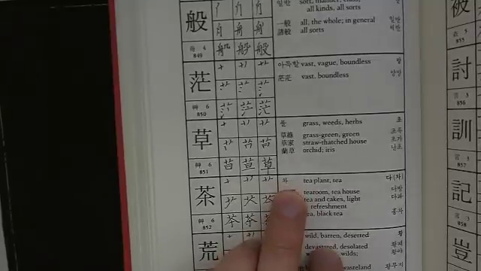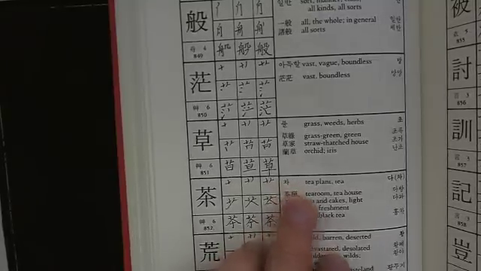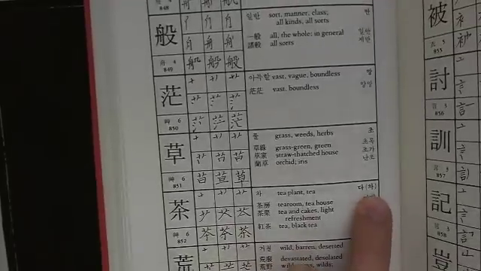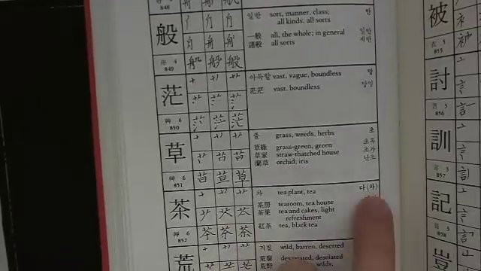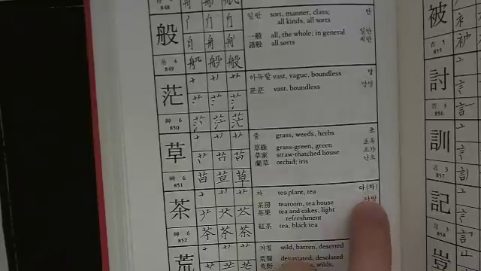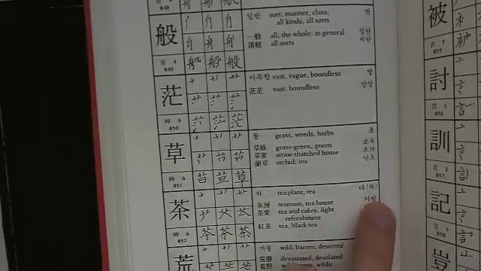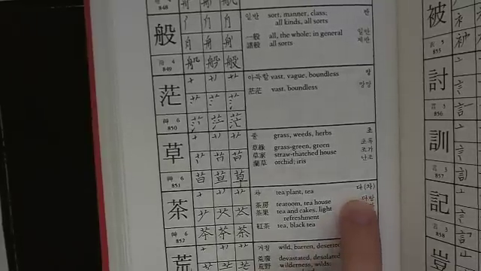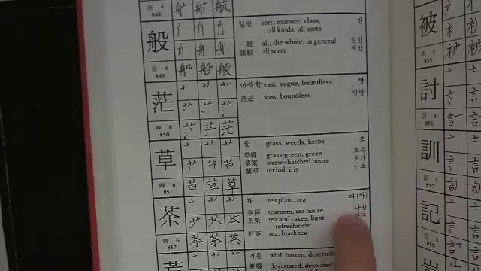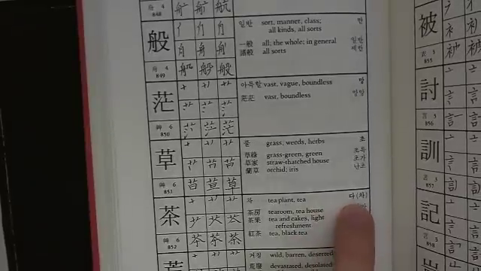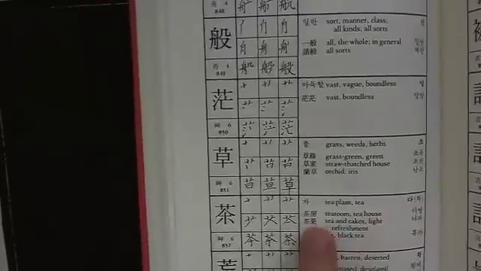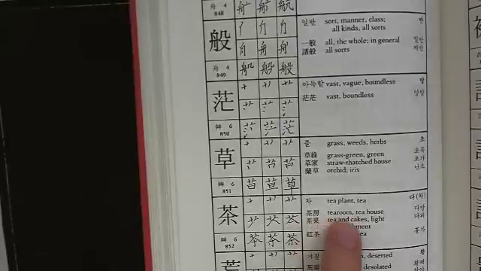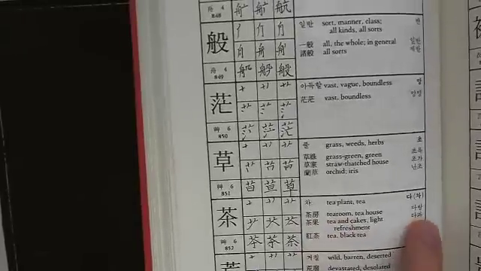Now here you see they have cha is also a reading for Chinese, because in Chinese this is cha, second tone, I believe. But another way that this is referred to is ta. So you get something like a tea room, which in Korea is called a tabang.